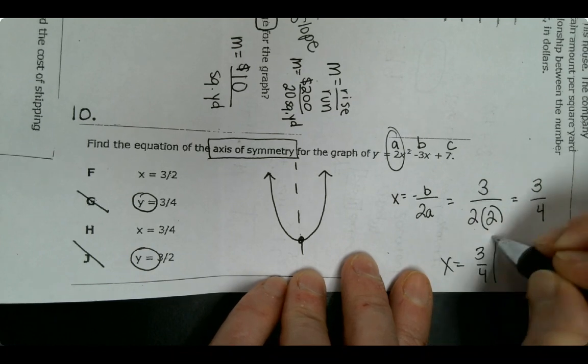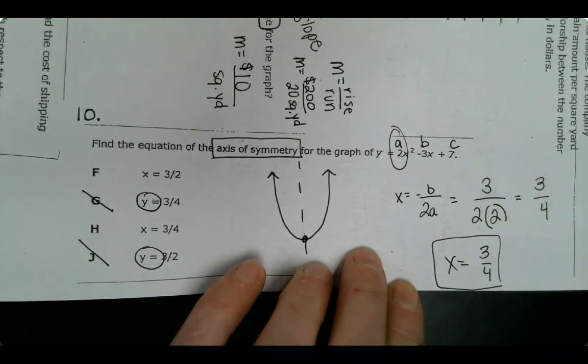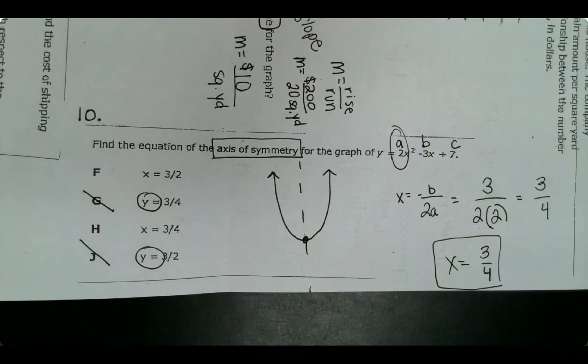Go ahead and glue these in. You're going to make sure that all of your EOC reviews from this week are completed.